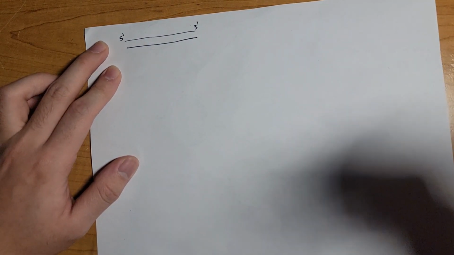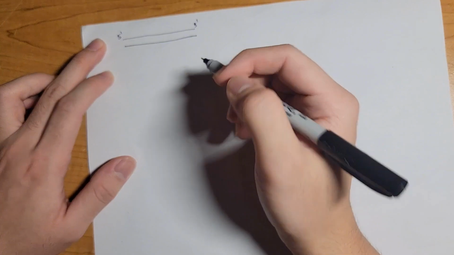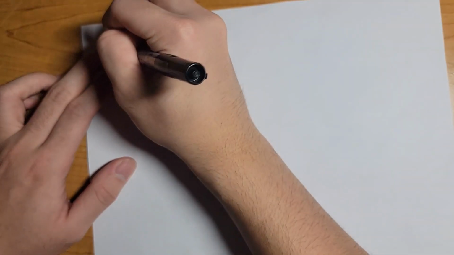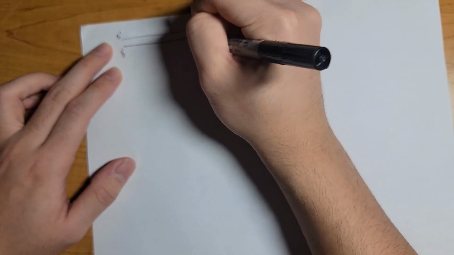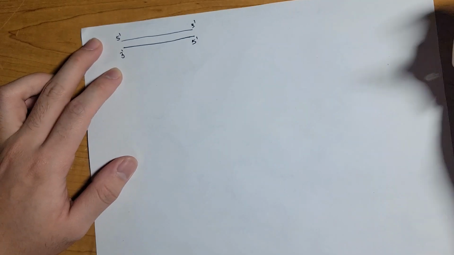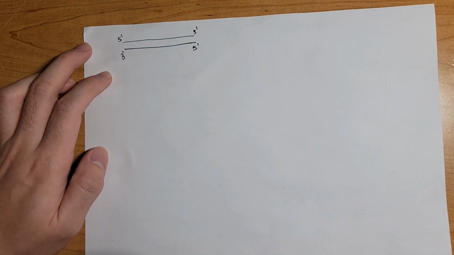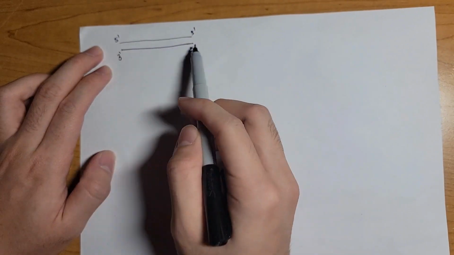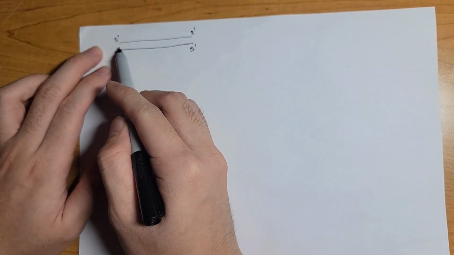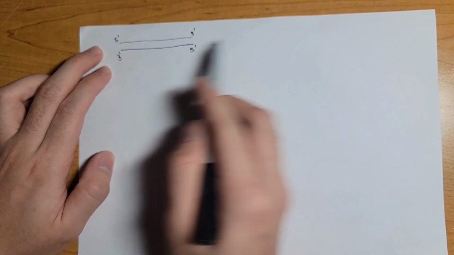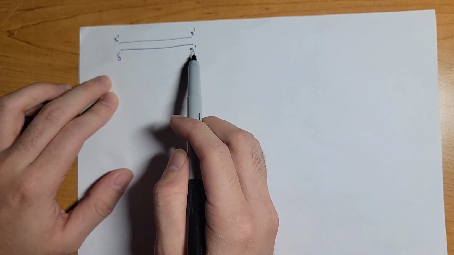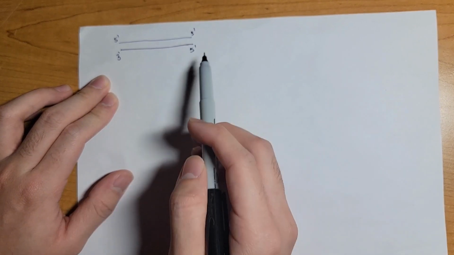They're anti-parallel to each other, which means the bottom should be 3' to 5'. The direction of a strand is always 5' to 3'. So the direction of the top is going to the right, while the direction of the bottom strand is going to the left because it's 5' to 3'.